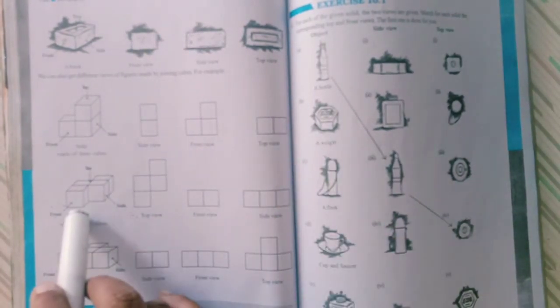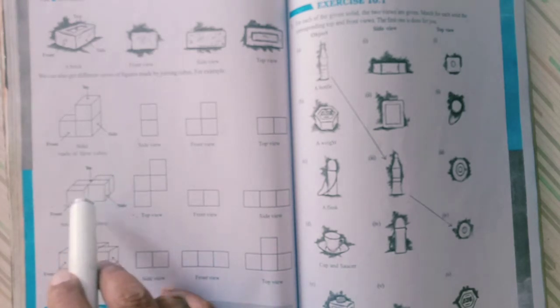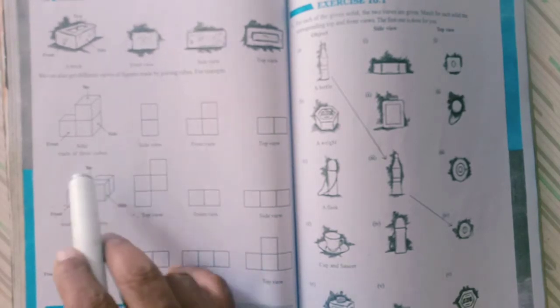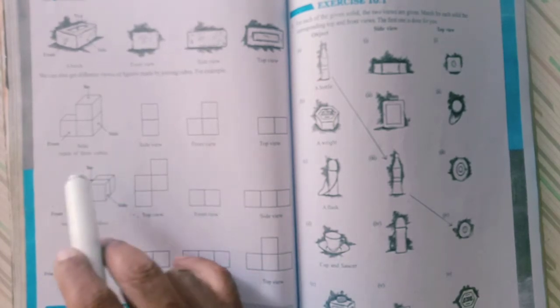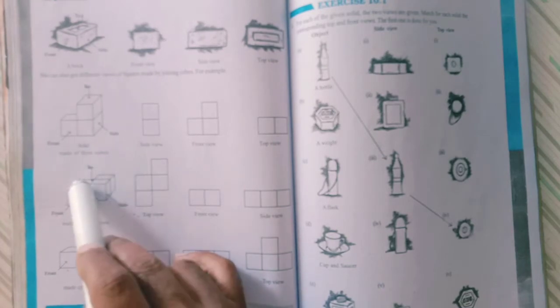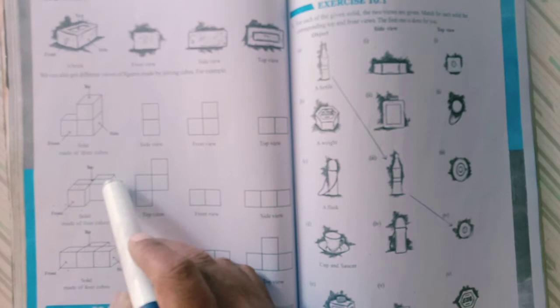In the same way, here another block arrangement is given. In that, the front view will show this block and this block, giving two blocks in a rectangle form. In the top view, four blocks will be seen in this shape, and in the side view we will see three blocks in a line.